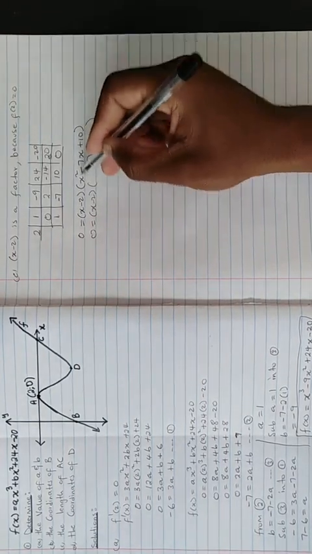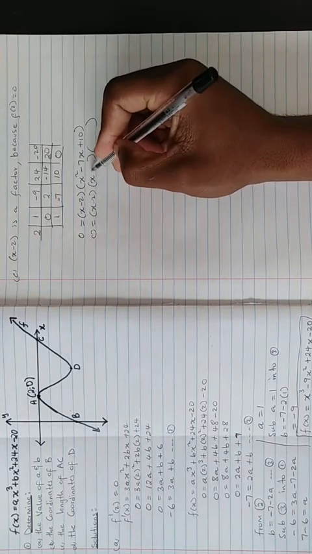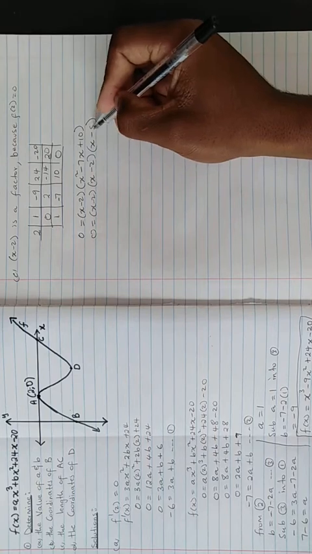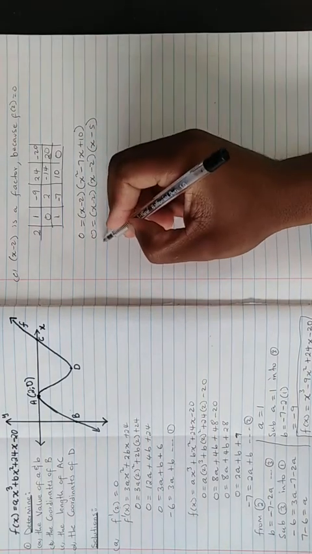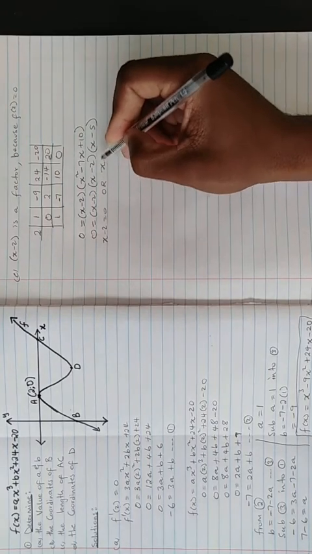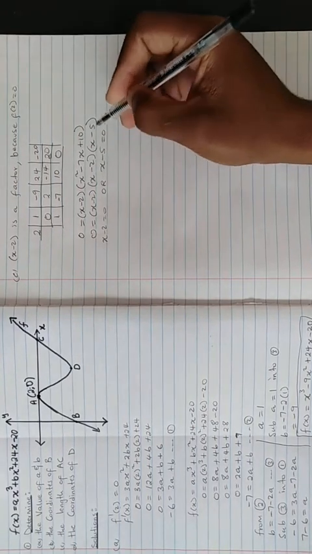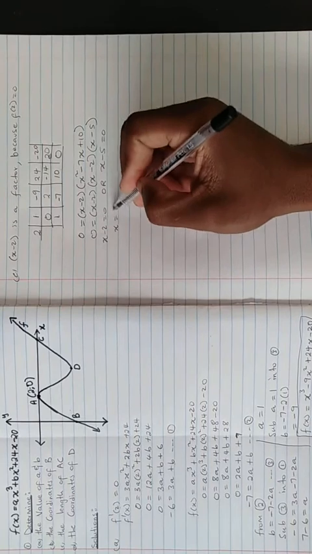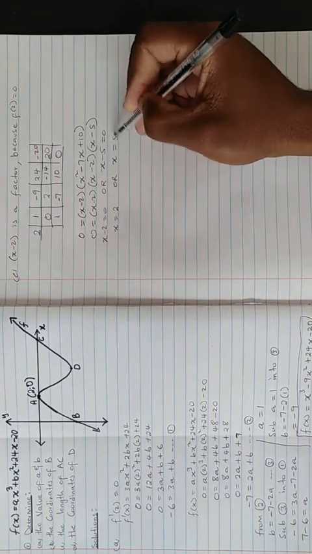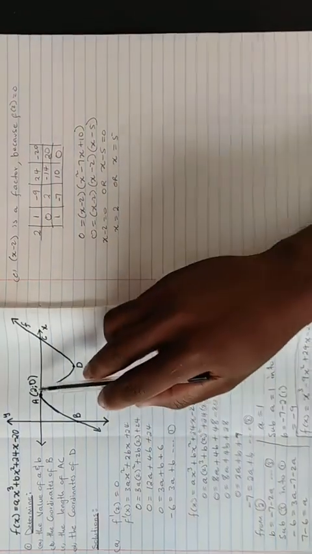We are going to factorize this trinomial. X minus 2, x minus 5. So in other words, x minus 2 is equals to 0, or x minus 5 is equals to 0. So we have x is equals to 2, or we have x is equals to what? Positive 5. So x is equals to 2.